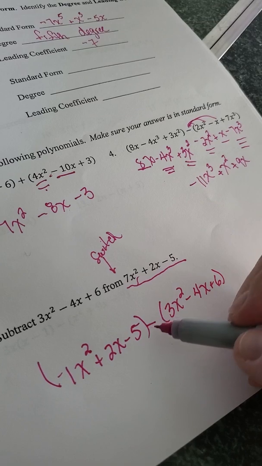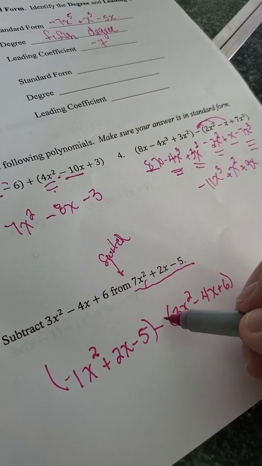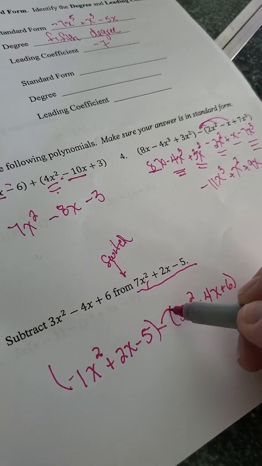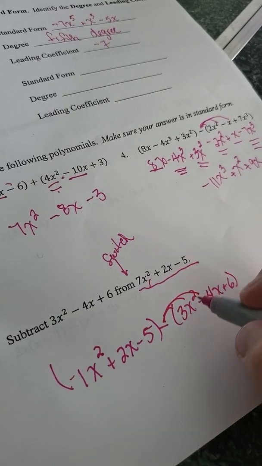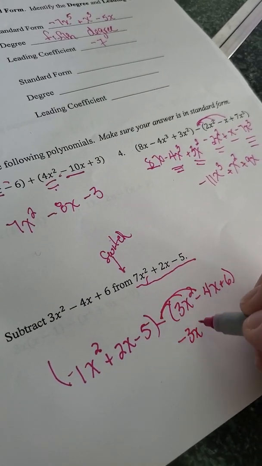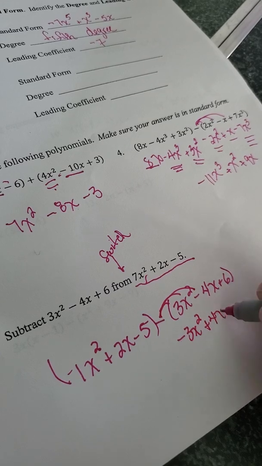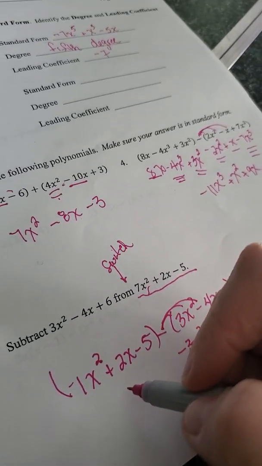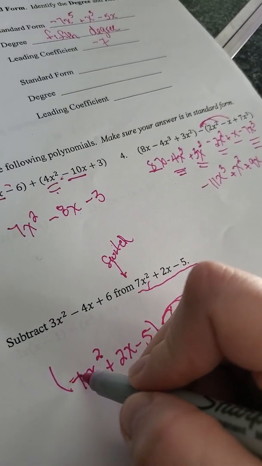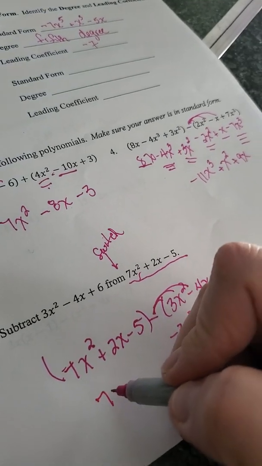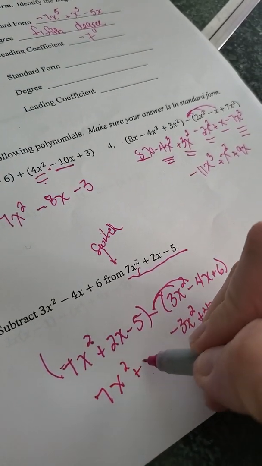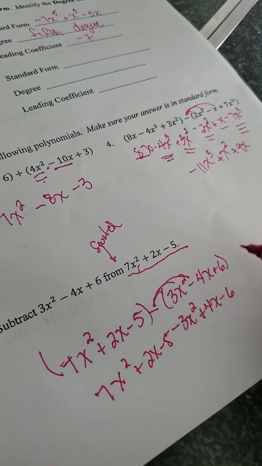Okay, now the reason I do parentheses is because I have to remember when I'm subtracting, I'm not just subtracting the first term. I have to subtract all of them, which means we have to change the signs. So negative 3x squared, positive 4x, and negative 6. Then we bring down this whole thing, which was 7x squared plus 2x and minus 5.